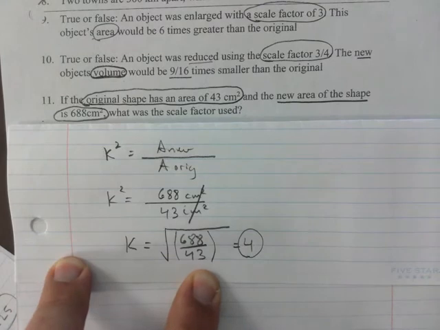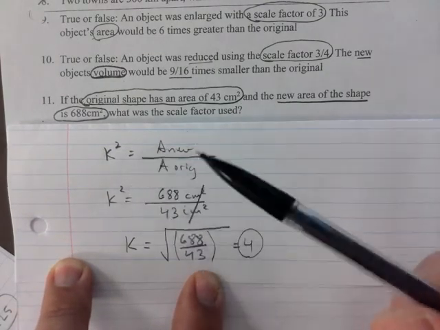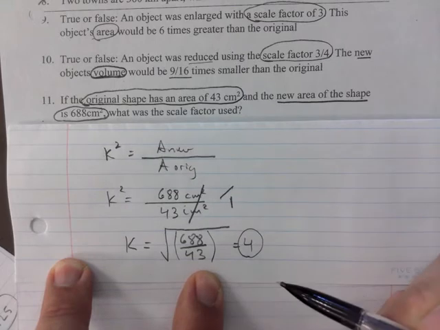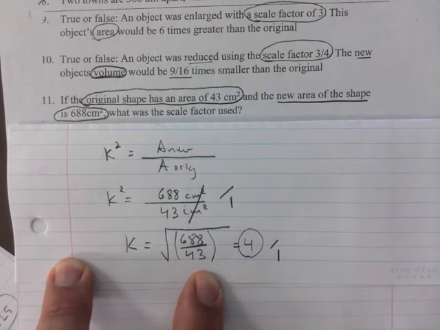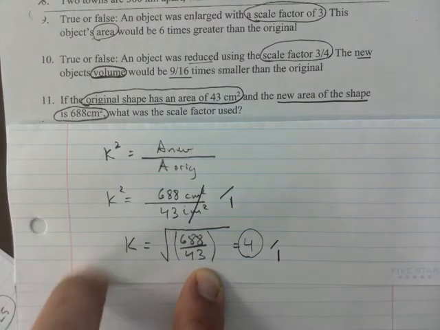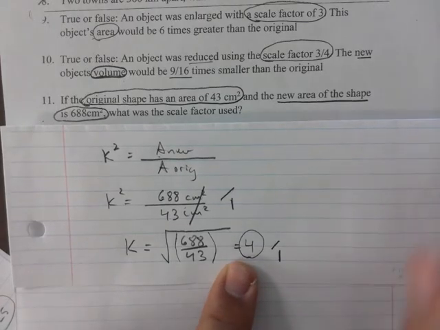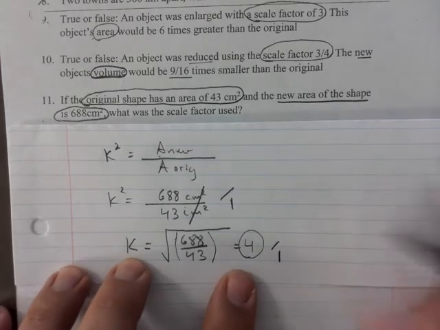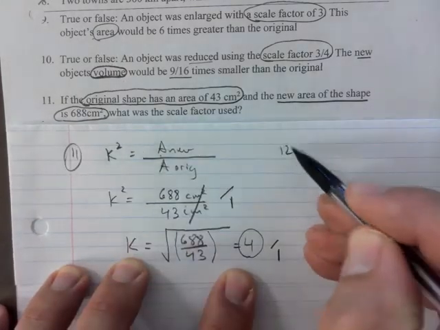So I would say this. If you actually start off your setup with a k squared, you already get 1 mark right off the bat. If you then go ahead and find the right answer, you get another one. So two marks for getting the 4, because you need to set it up properly and you need to actually take the square root. This is question 11. Question 12.